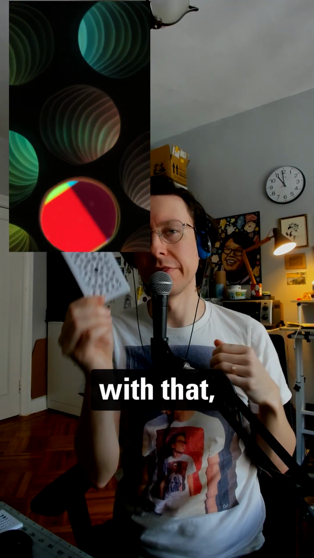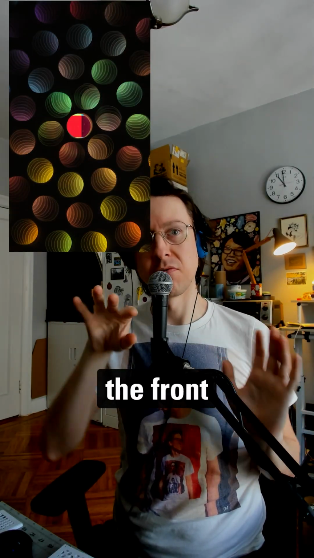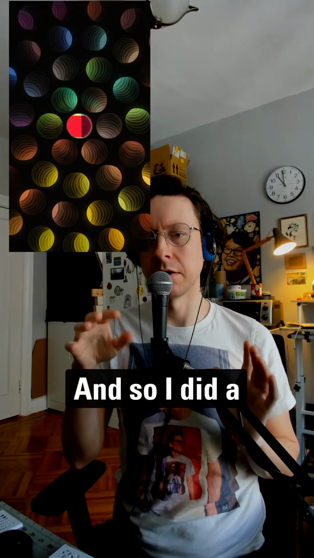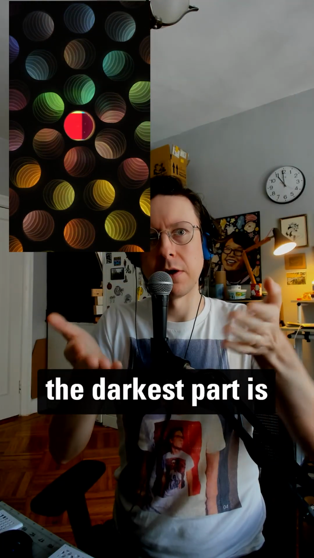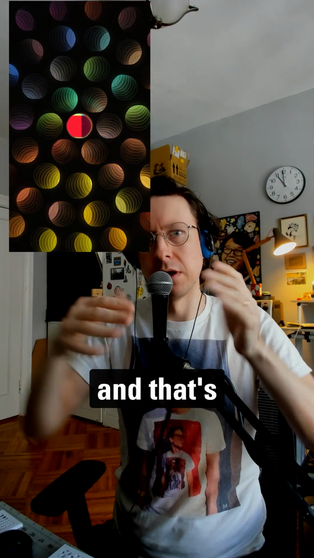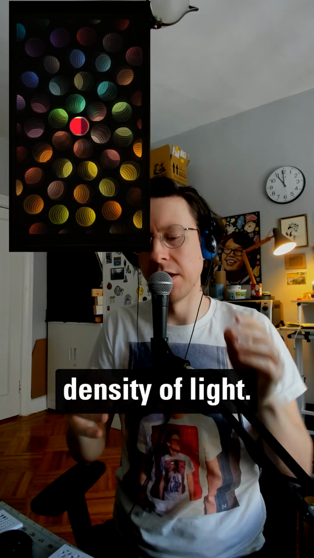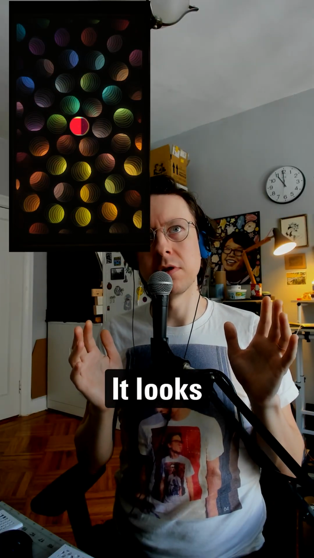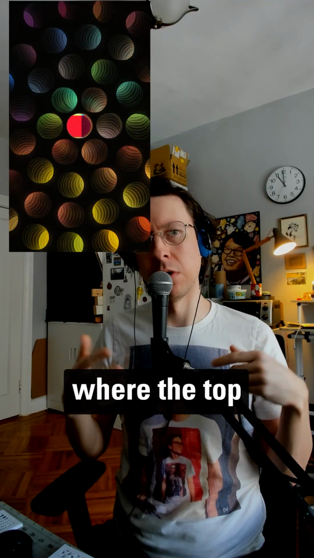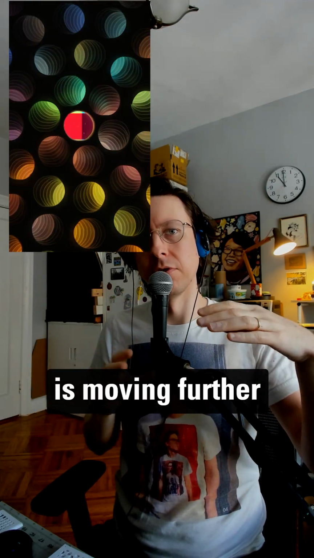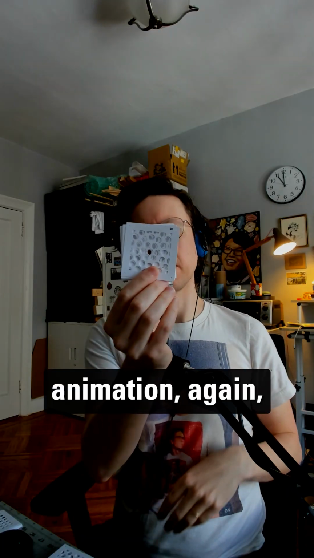And what I realized with that, the brighter sections you tend to think as being the front of whatever is moving, and so I did a lot of reversal of the animation because the darkest part is the part closest to you, and that's the section that's making the most movement away from the density of light. It looked a little bit weird. It looks less intuitive when you play it in sequence where the top is moving further and further away from that light source.